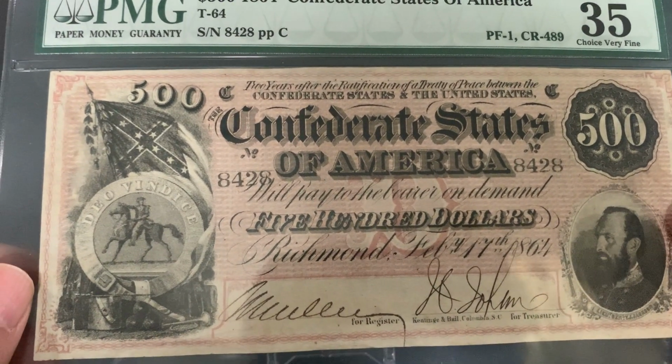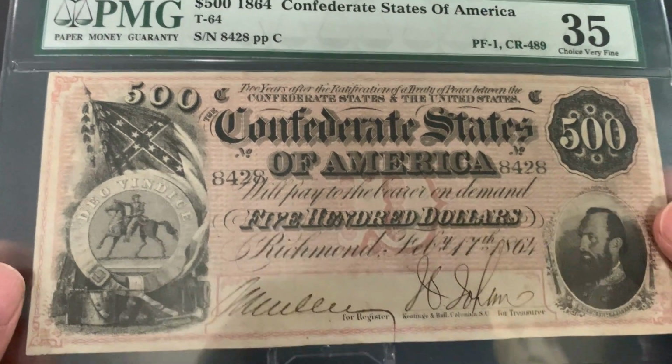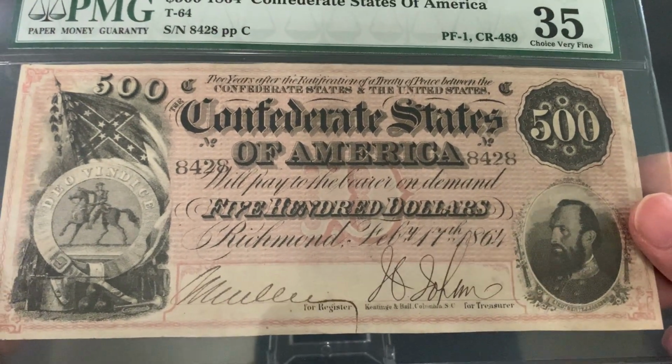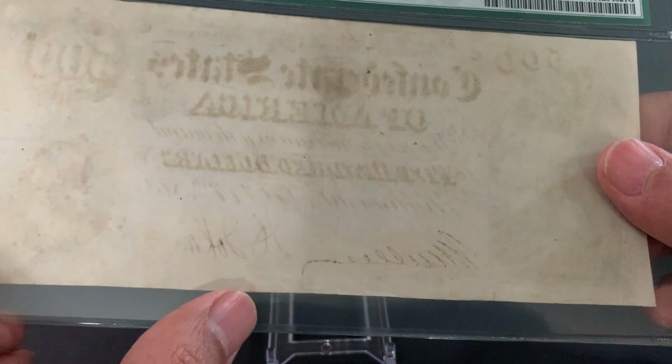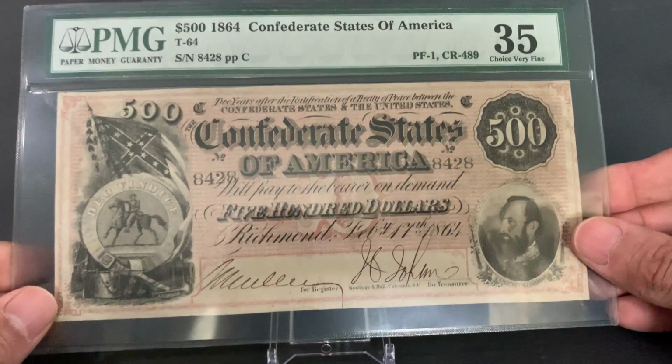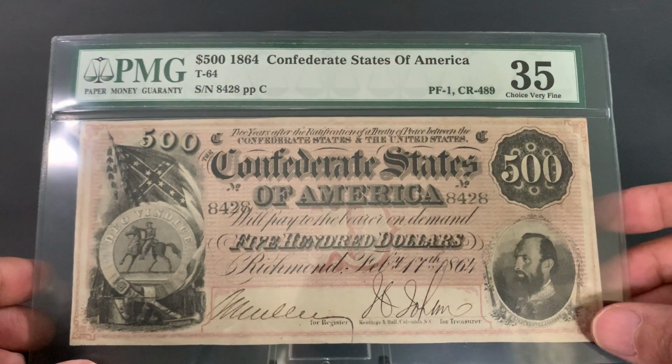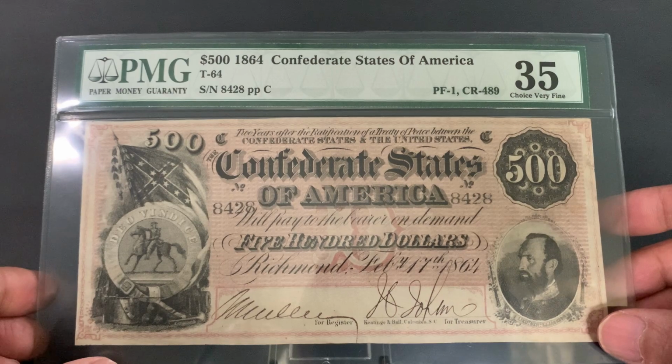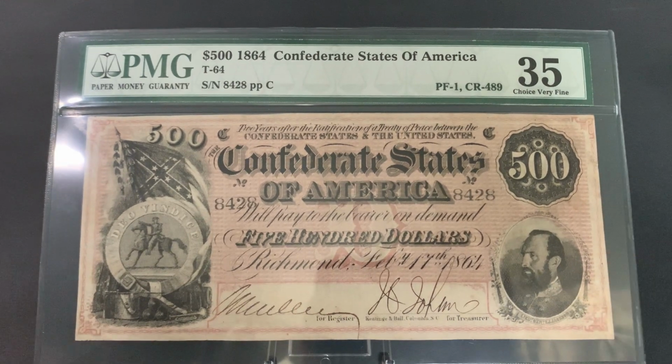It can rip, and it stains easily as well. Mine has a margin tear at the bottom, but it's hard to find these banknotes in great condition just because of the nature of the thin and flimsy paper.